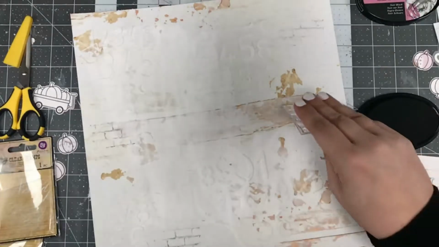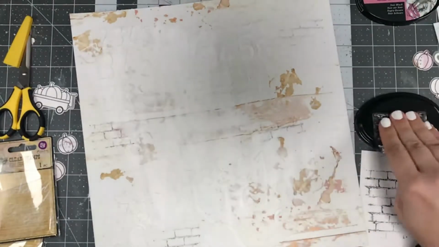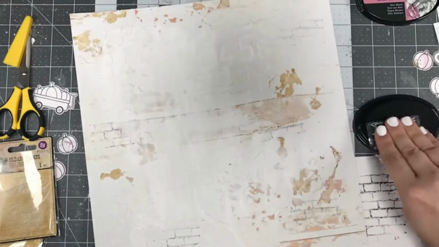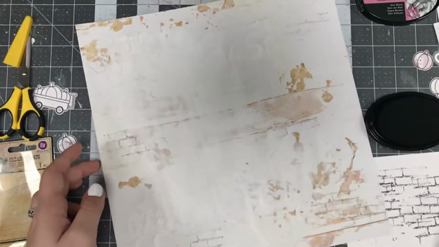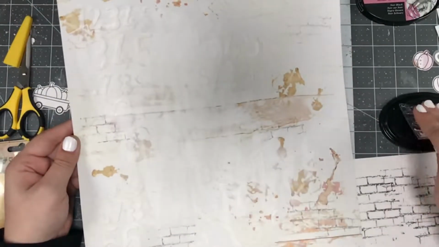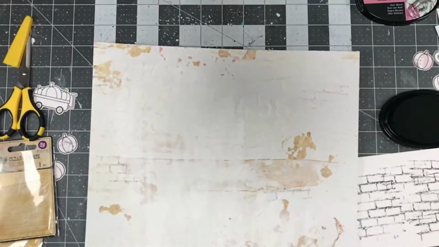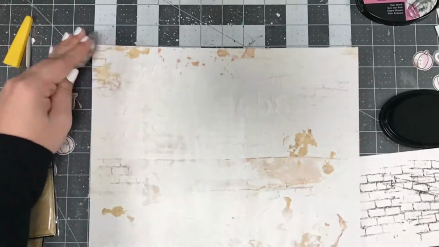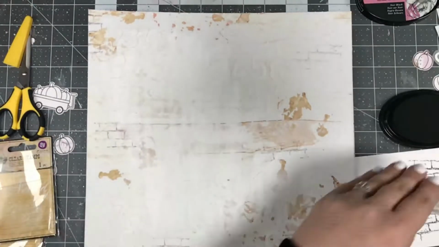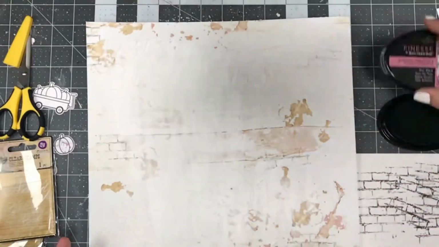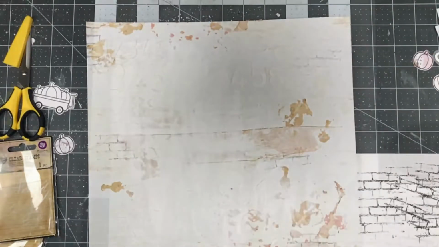What I'm doing is stamping it off on a scrap piece of paper first, and then putting it onto my layout. Now this is a gray ink, but it's fairly dark, and I didn't want it to be super dark. So I did what's called second generation stamping, which is where I stamped it off on a piece of paper first, and then used what's left over of the ink to stamp it onto my background.